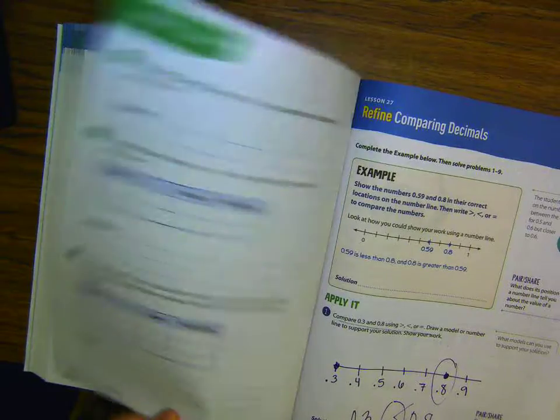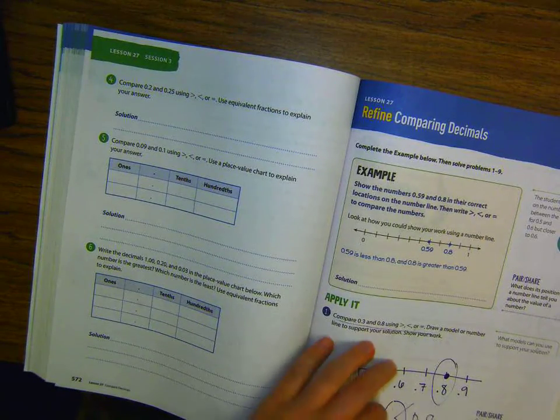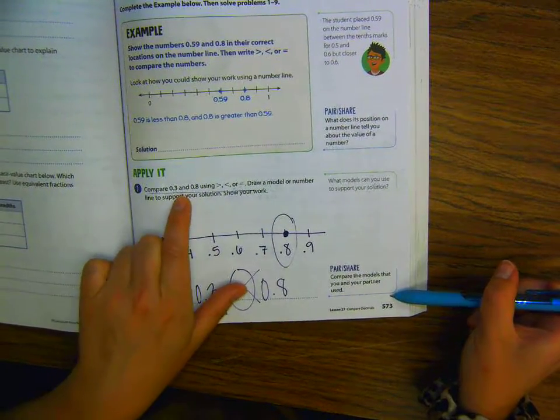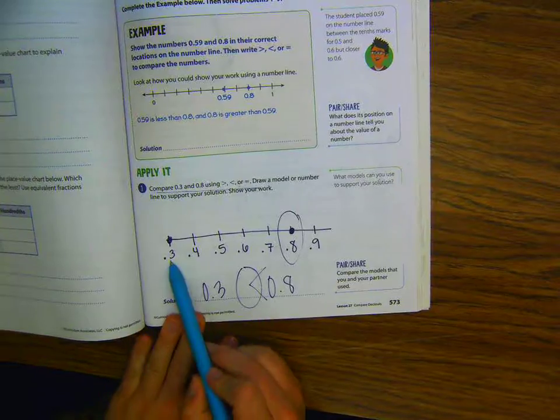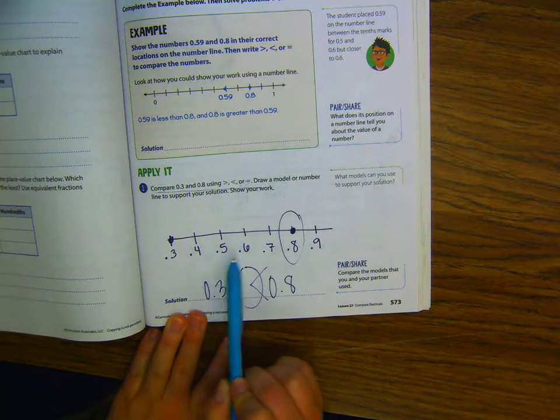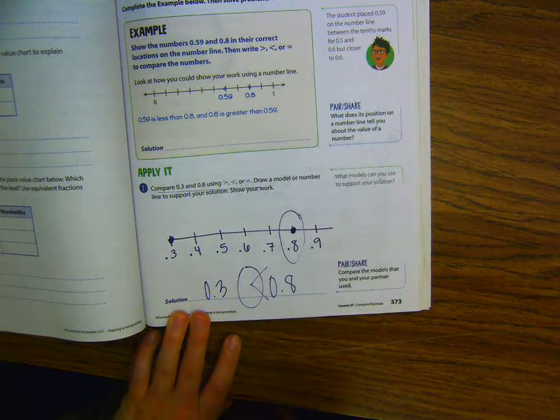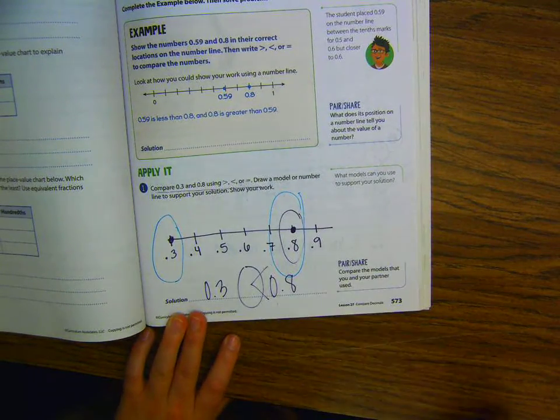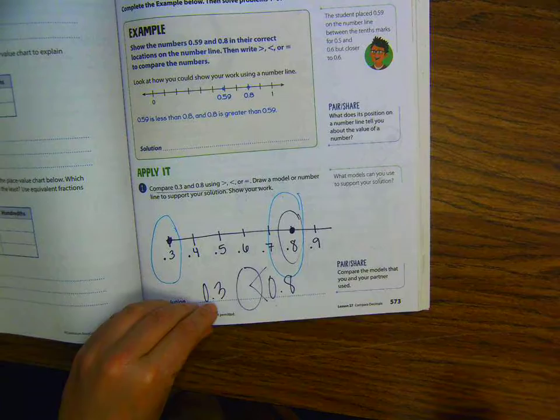Okay? And then we're just going to draw a number line for number 1 on page 573. We were comparing 3 tenths and 8 tenths. So I just started at 3 tenths and I went 4 tenths, 5 tenths, 6 tenths, 7 tenths, and then 8 tenths. And since it's farther to the right than point 3, I know that 8 tenths is greater than 3 tenths.